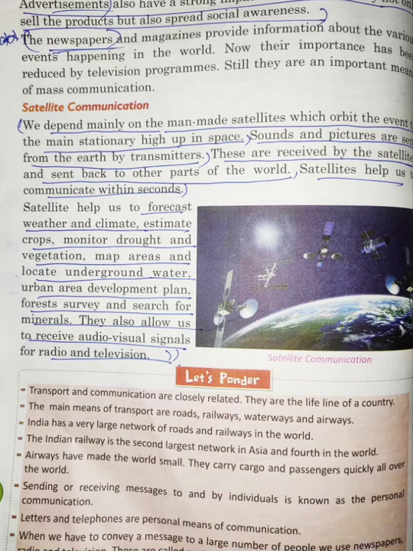Another important means of mass media is the newspaper or magazines, because they provide information about the various events happening in the world. They are one of the important means of mass communication till today. Next topic is satellite communications. How do we communicate and send a message instantly? It is only possible because of our satellites.